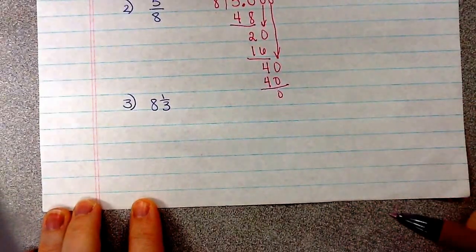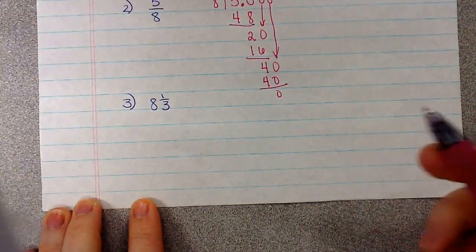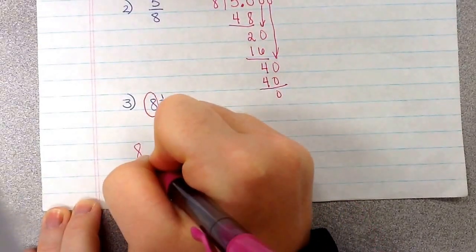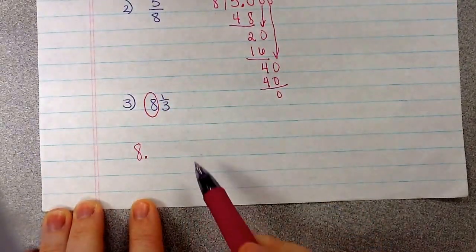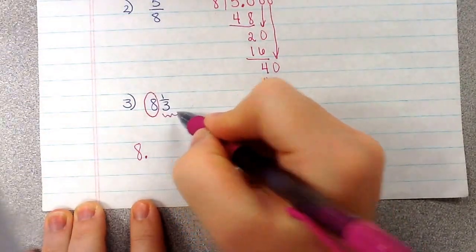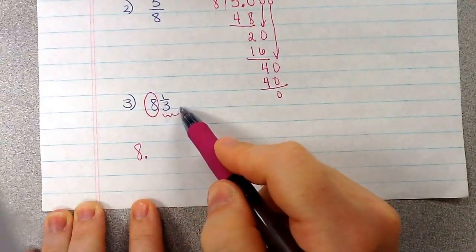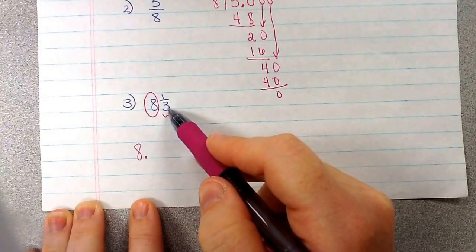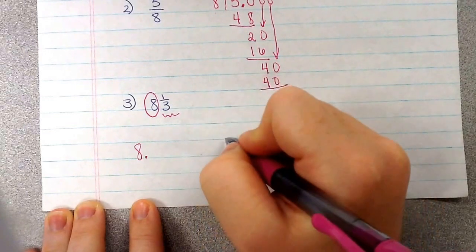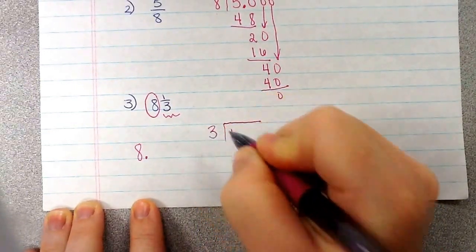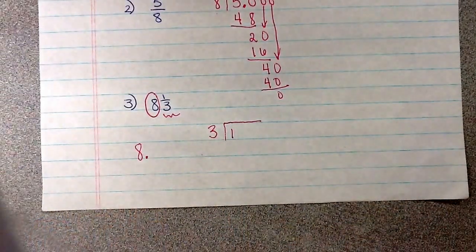This next one, what do you notice about number 3? That whole number out front, this is going to be 8 point something. I'm worried about the fraction. Take the fraction. Can I get it over 10 or 100? No, so what are you going to have to do? Flip it sideways. Take a minute and solve this one on your own.